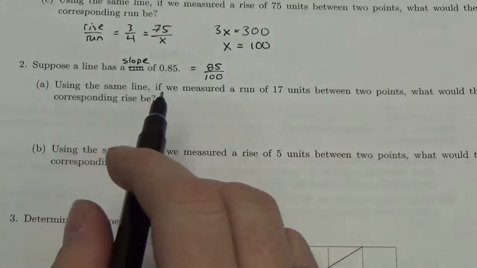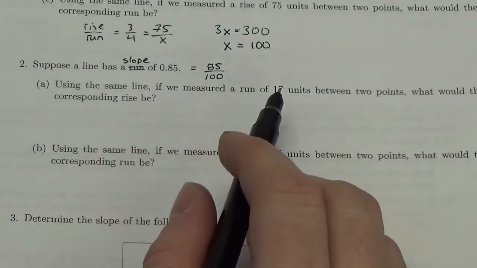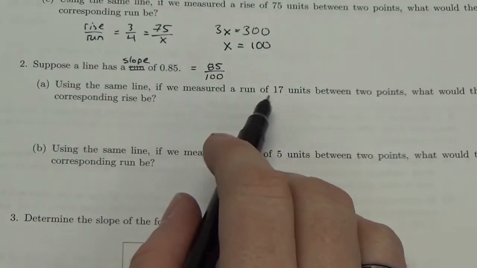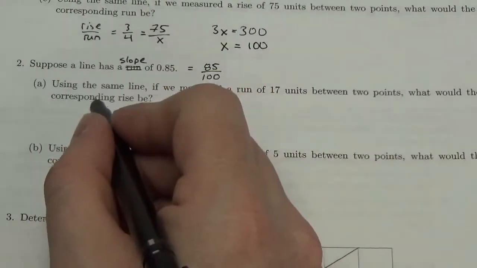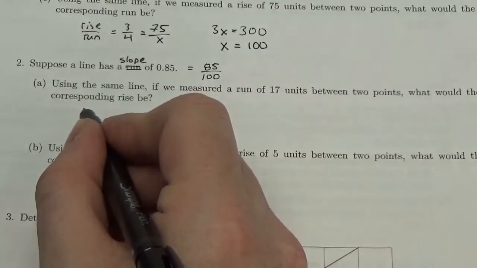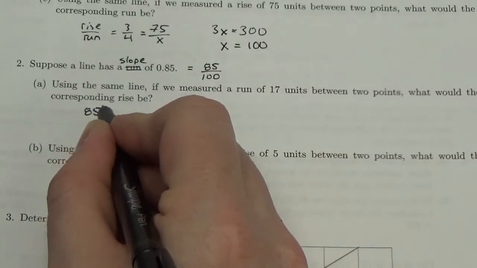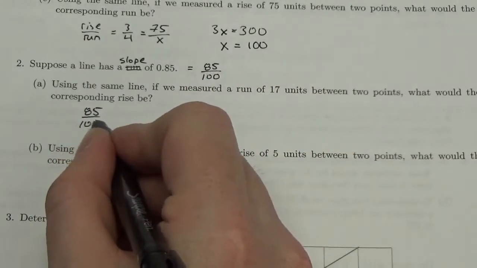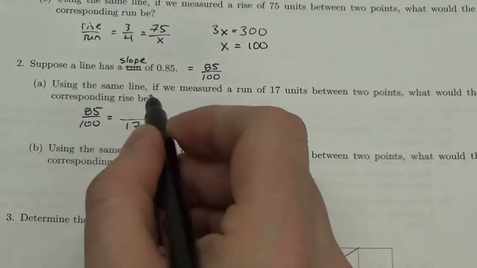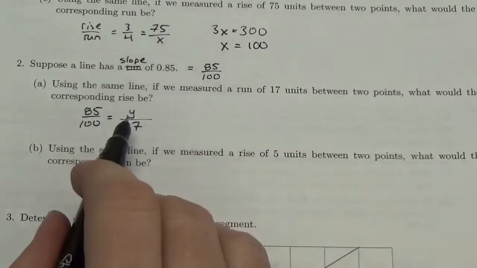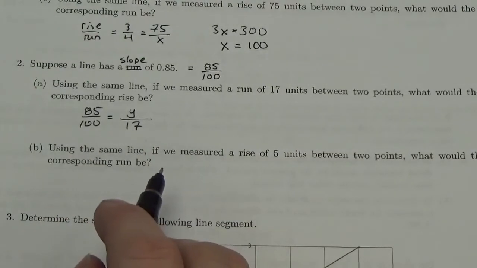Now, using the same line, so constant slope, same line. If we measured a run of 17 units between 2 points, what would the corresponding rise be? Well, once again, we're going to use this slope here, and now I'm going to use it as the 85 over 100. Measured a run of 17 units, so I know that that's down here. And again, I don't know what the rise should be. I'm going to use y for the rise here.